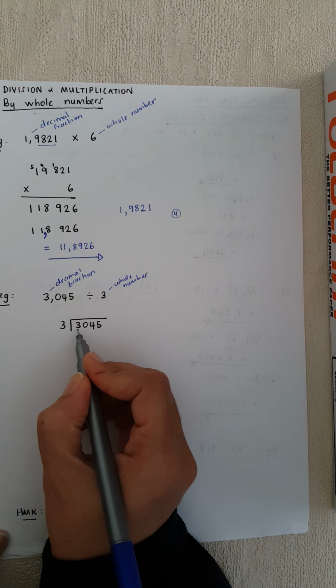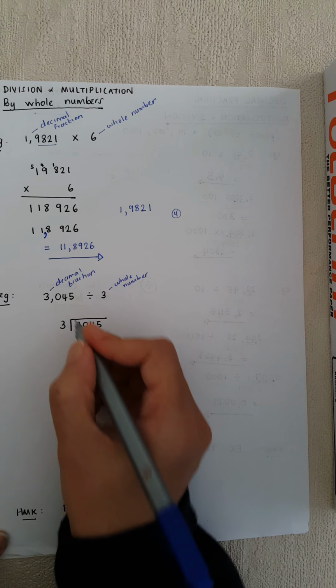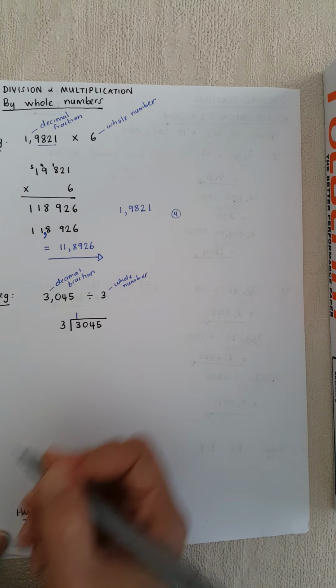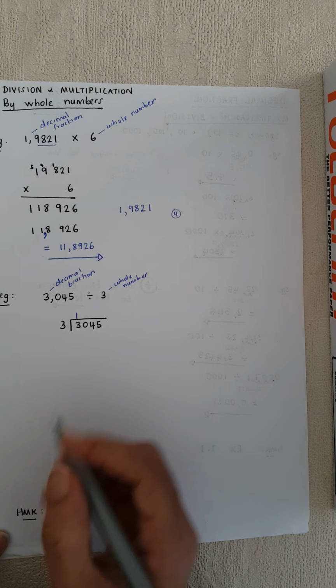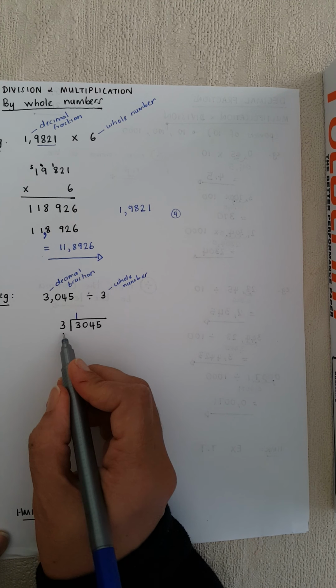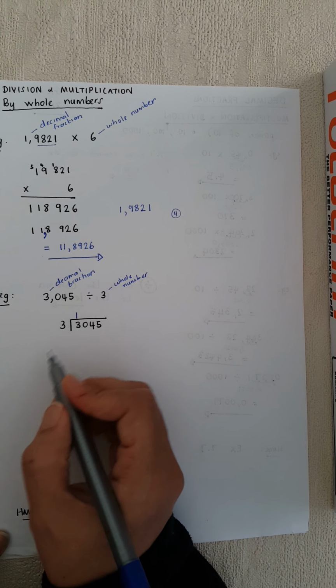So 3 divides into 3 how many times? 3 goes into 3 one time, right? So you write down 1. So we're looking at the first number there. 3 divides into the first number one time.